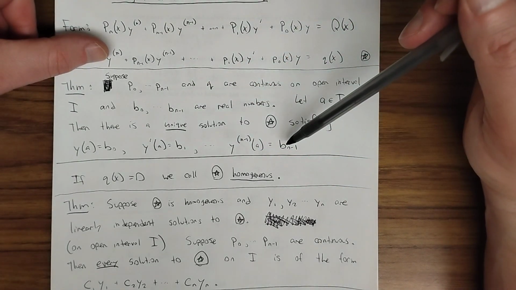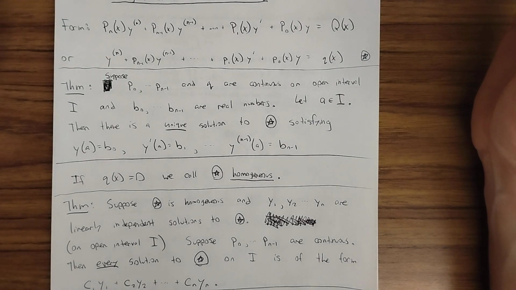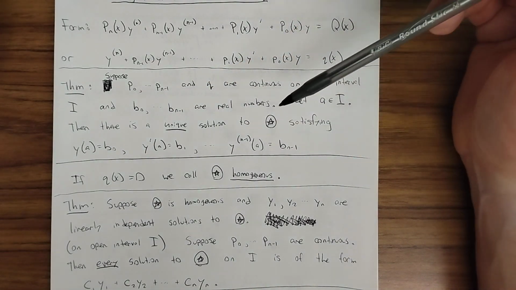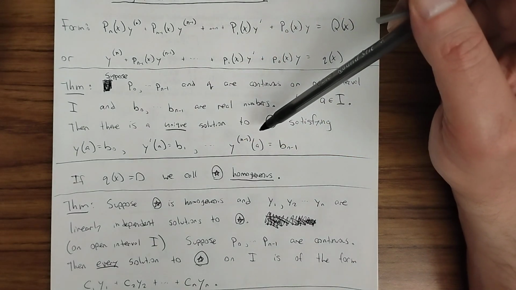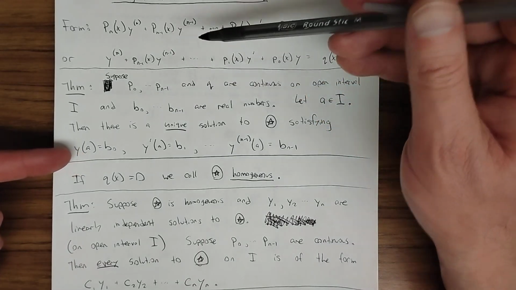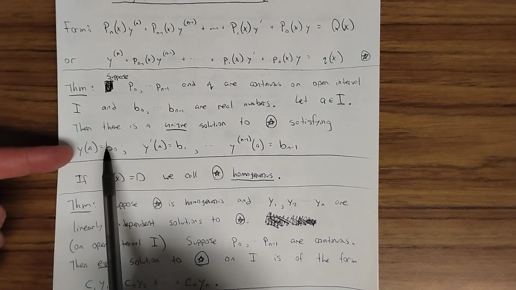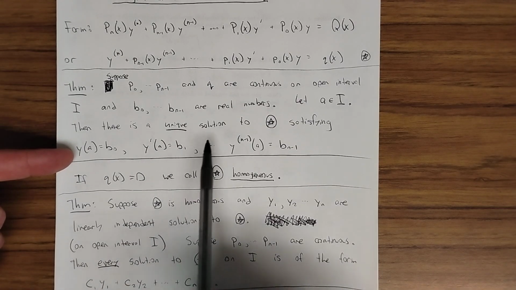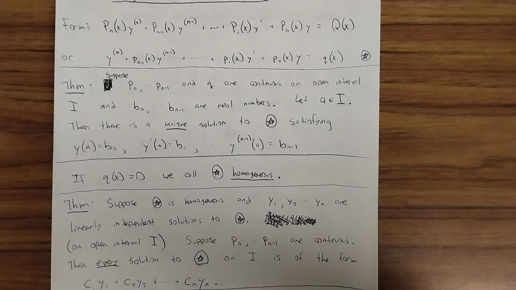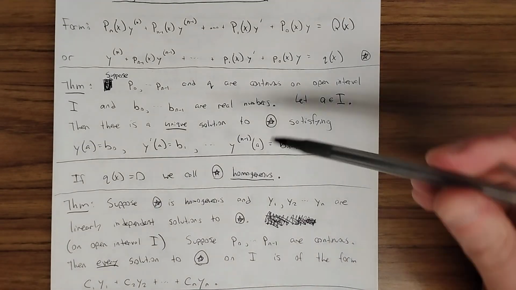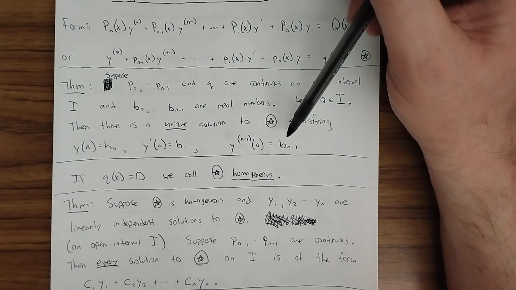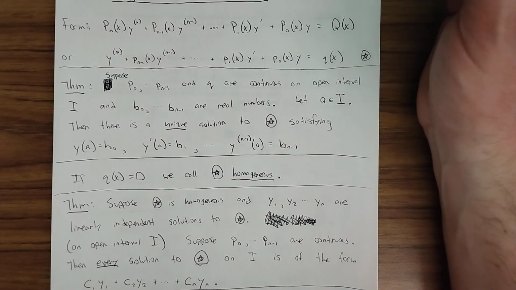satisfying these initial conditions. So in general, we've mostly done first order differential equations, and for those you just need one initial condition. For nth order, you need n initial conditions. And that's what we're using these numbers b naught through b sub n minus 1 for. So y of a is b naught, y prime of a is b1, all the way up to the n minus 1th derivative of y evaluated at a is b sub n minus 1. Those are our initial conditions. And what this is saying is that not only is there a solution satisfying these initial conditions, but there's only one. That's what unique is saying.